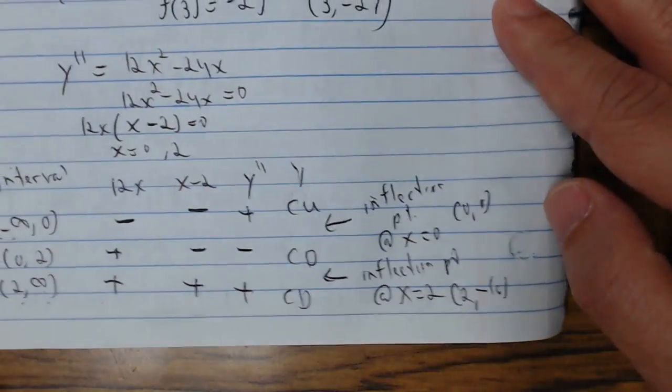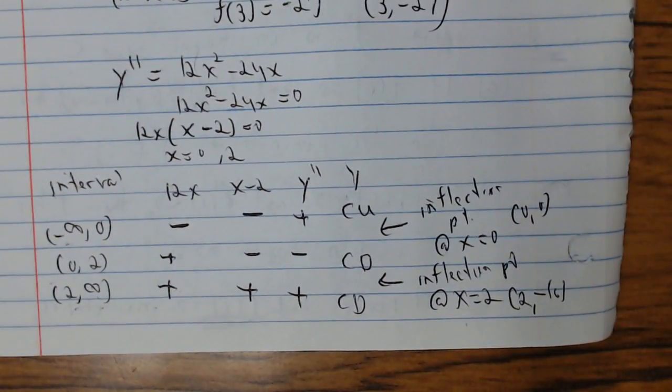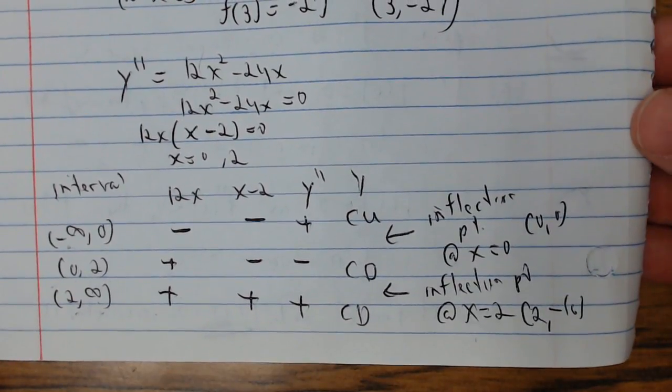Okay, so now we're ready to graph this. I have my intervals of concavity. I have my local min and my inflection points. I'm sorry, the local min, not the local max. So then we're ready to graph this function.